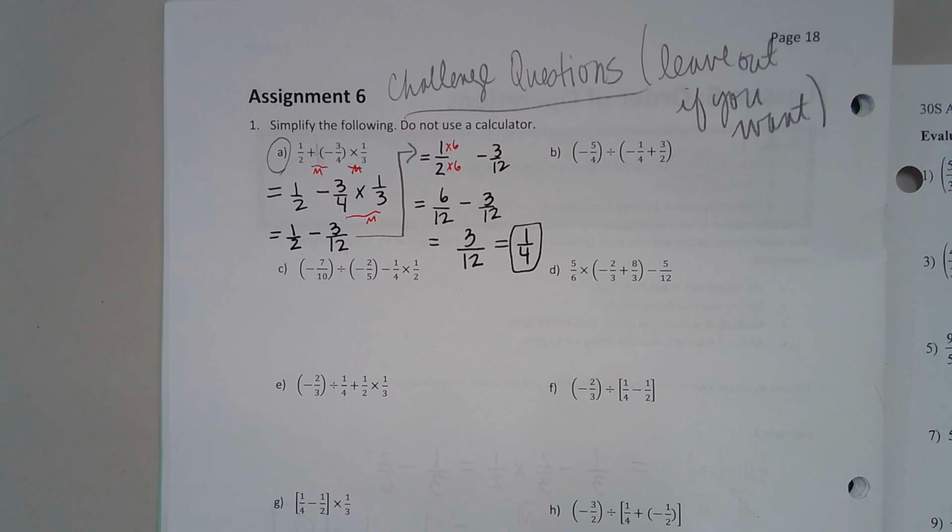I got a question. Yeah. Like the first one, there's brackets, but can you still simplify right across? Like, let's see. Right here.